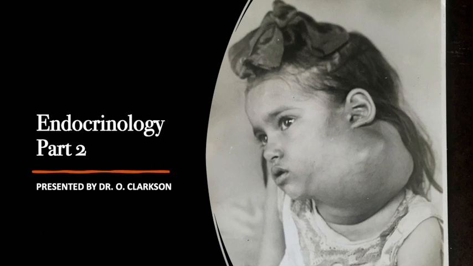Different nodules, different areas. Right. Exactly. And if it's a hot nodule, you're getting a lot more uptake of iodine. Cold nodule, reduced uptake of iodine.